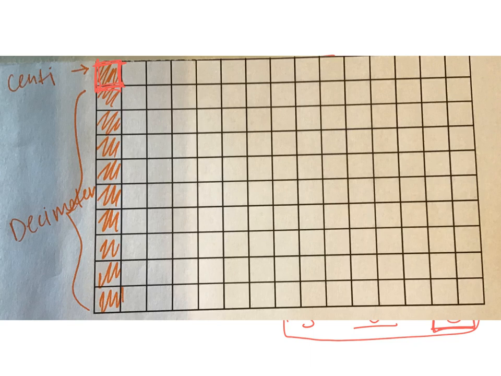So a decimeter would be 10 of these centimeters. So if you count, there's 1, 2, 3, 4, 5, 6, 7, 8, 9, and 10. Okay, so here's a centimeter right here, and 10 of these is a decimeter right here.